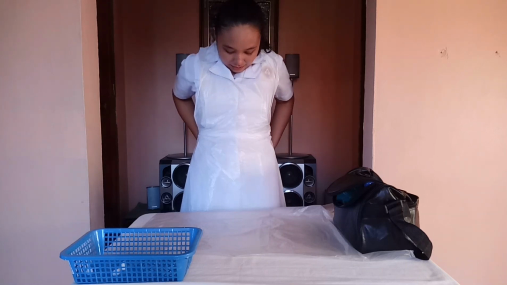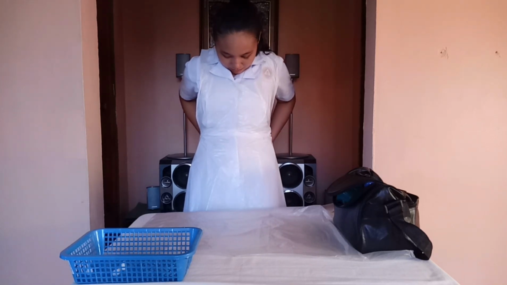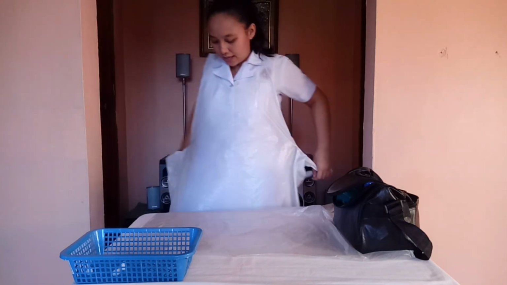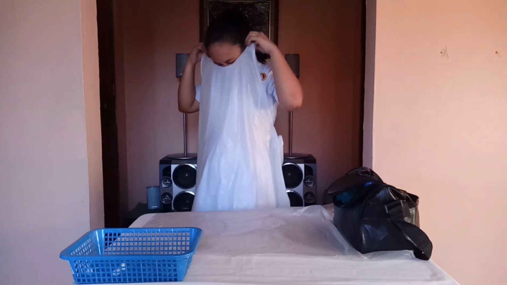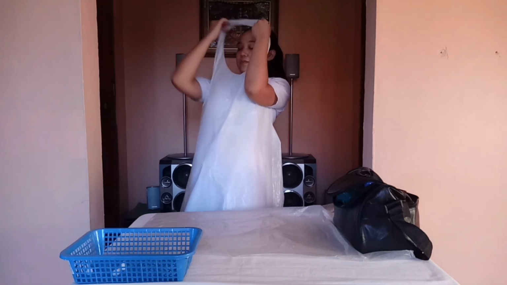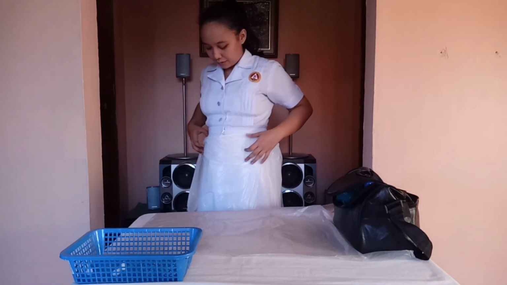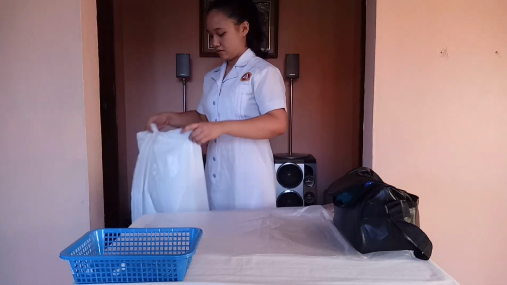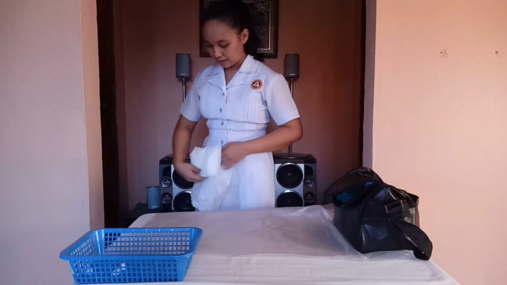And then take off the apron from your body and fold it inwards, with the soiled side folded inwards, inside out, and then put it in the bag.